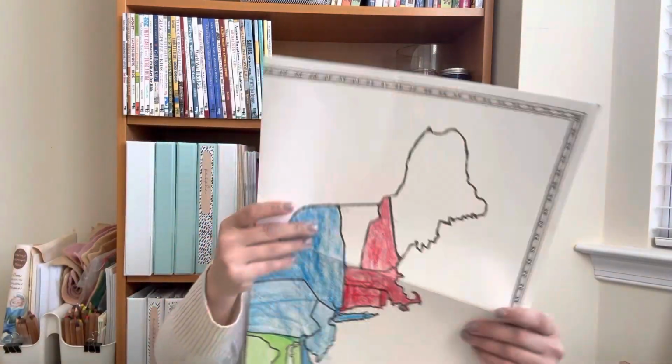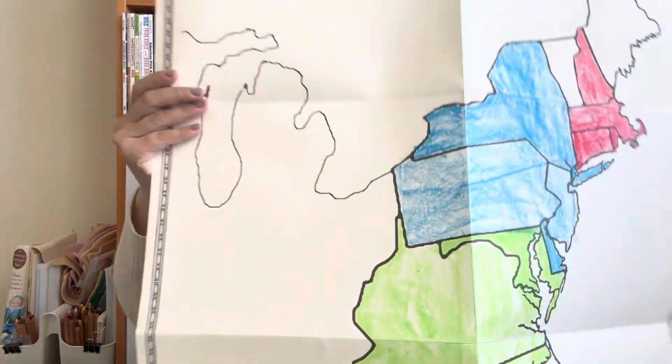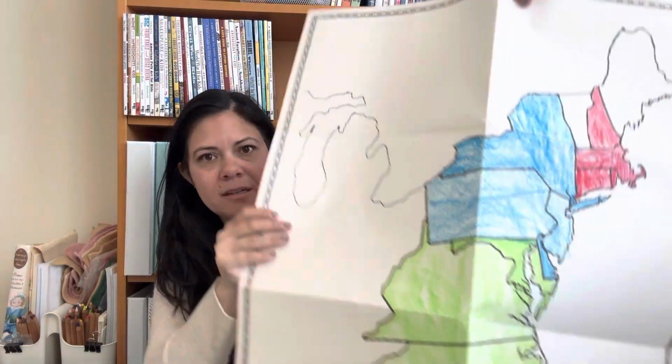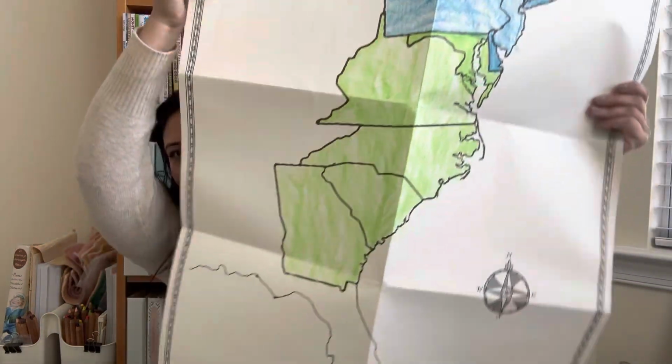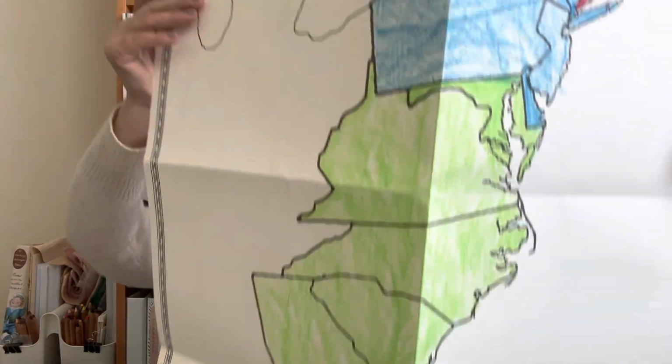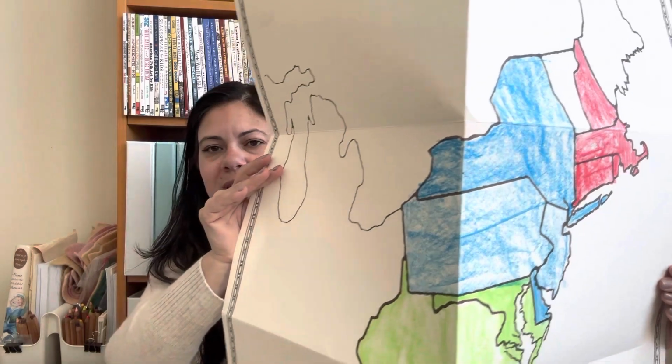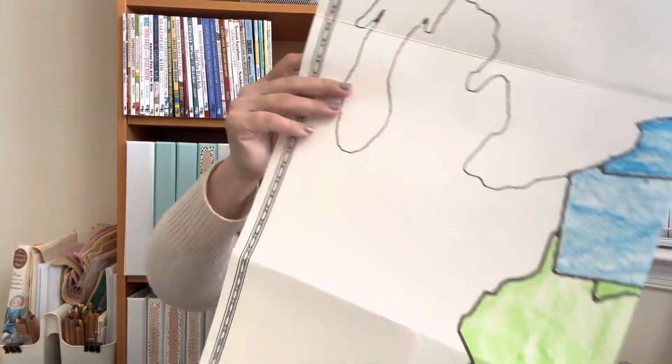The other thing we got was the Beautiful Feet Books map. Is that what it's called? We got the 13 colonies. It's huge. He has yet to label it because he's not sure how he wants to label it. On the other side, it does have the U.S., but we're not using that portion. He only wanted to do the 13 colonies.